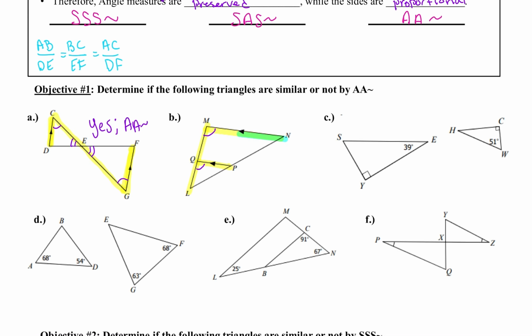Likewise, I could go on the other side and do the exact same thing, right? Parallel line, parallel line. That one also creates a pair of corresponding angles. So this one and this one. So yet again, yes, these can be proven by angle, angle similarity.